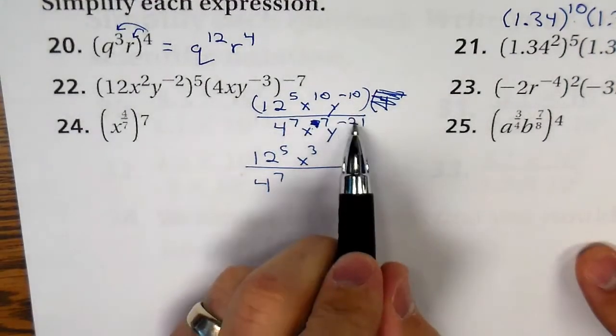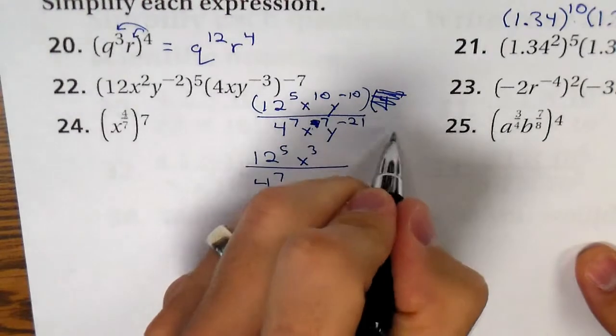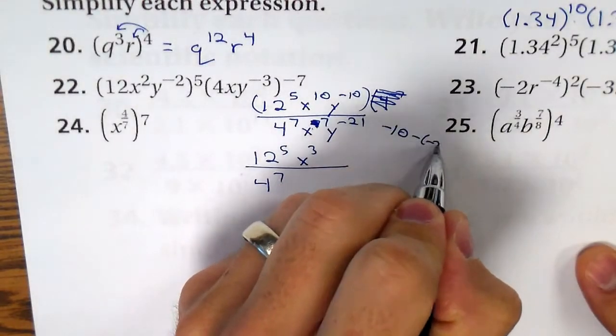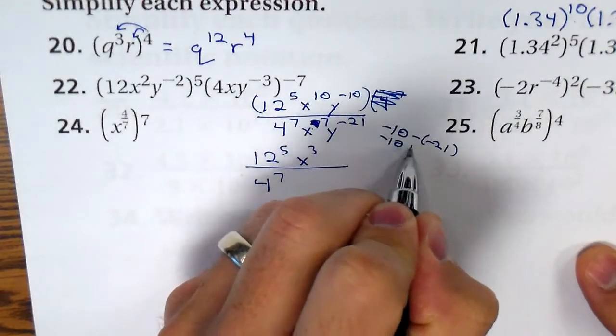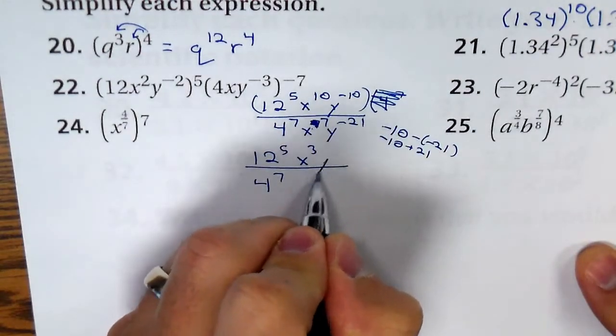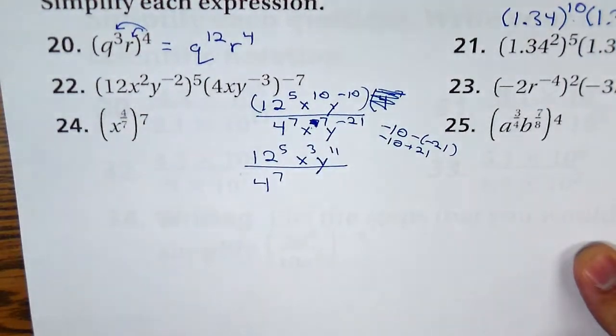I have negative 10 minus a negative 21. That's negative 10 plus 21. I'm going to have a y to the 11th on top there.